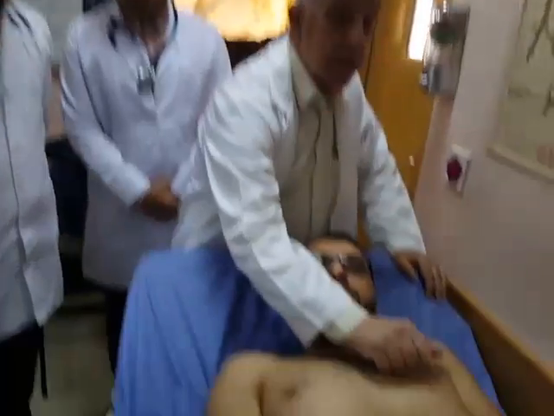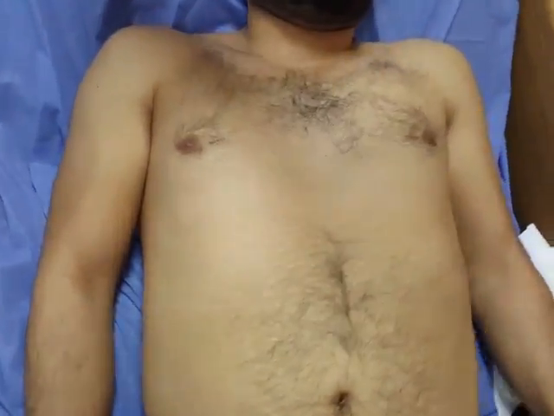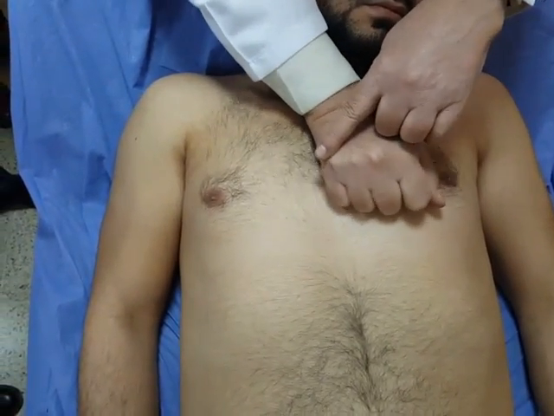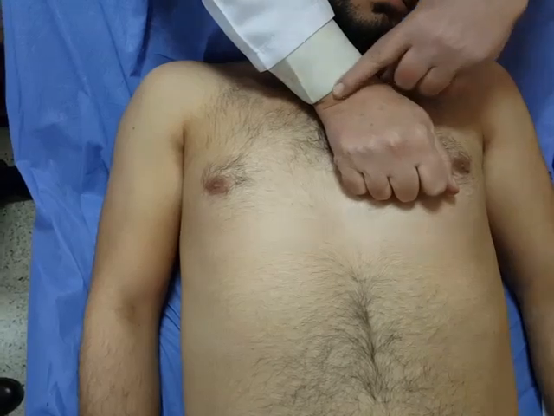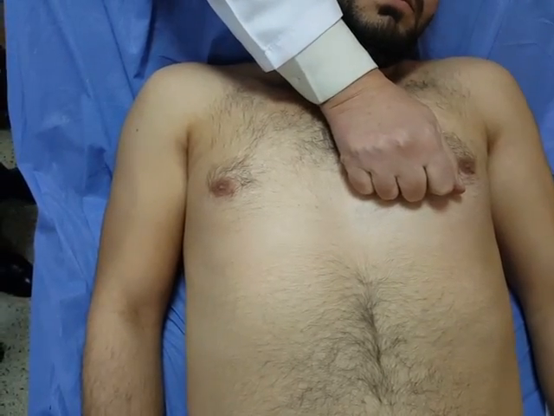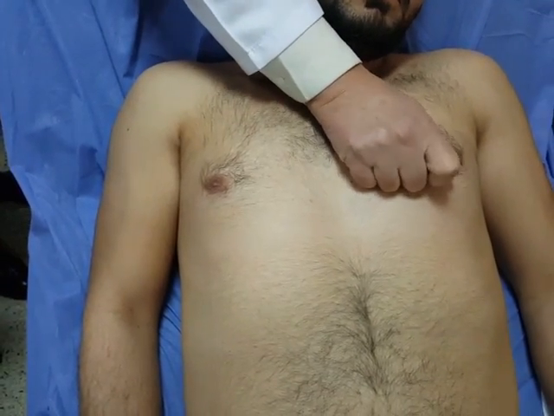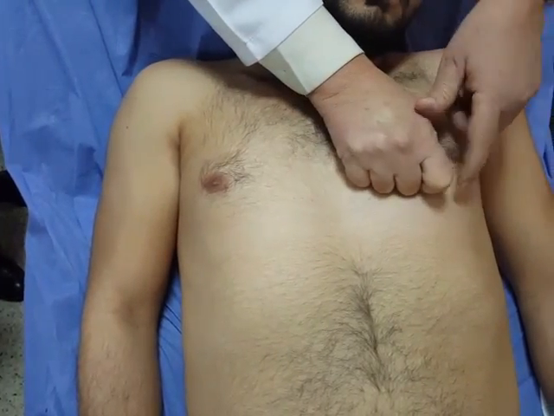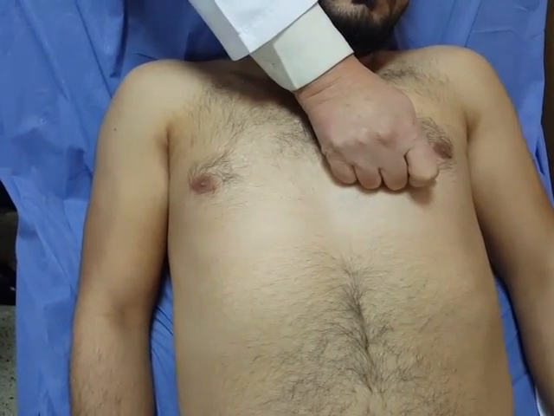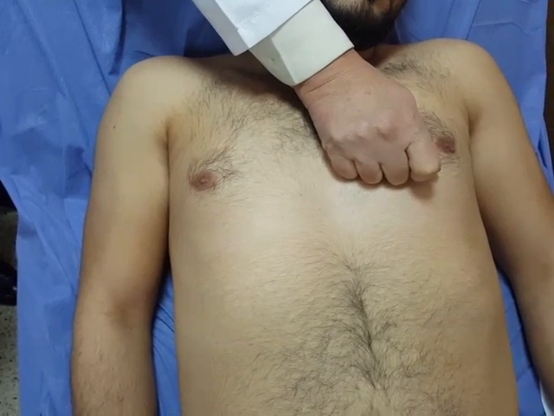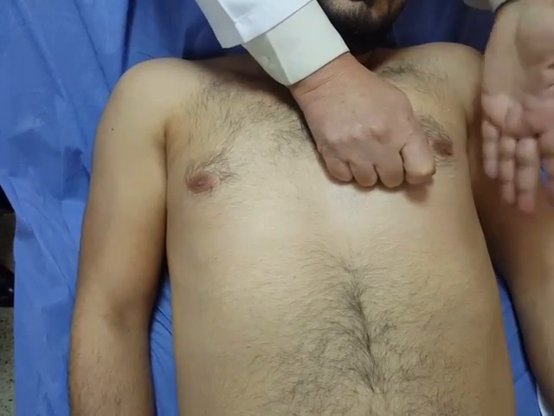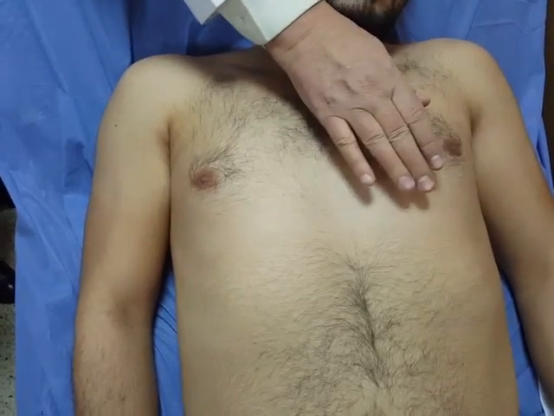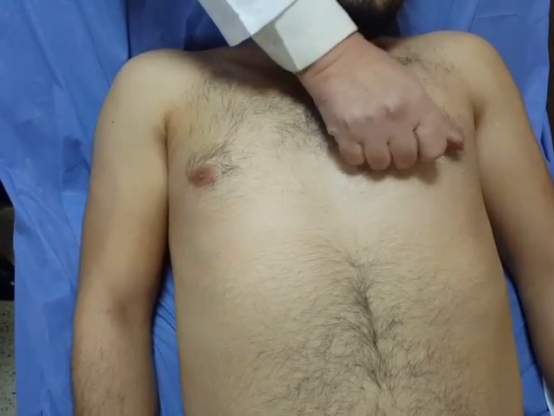This is the usual size of the heart. Your fist is the heart size. This is the base of the heart, this is the upper part of the heart, and this is the apex. The distance between mid-sternum and apex is usually 8 centimeters, not more than 10. Above 10, it is displaced, displaced to the axilla. This is the size of the heart.